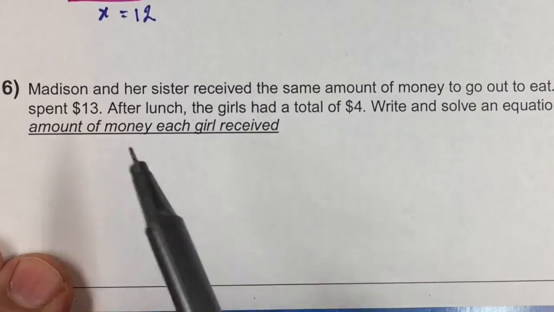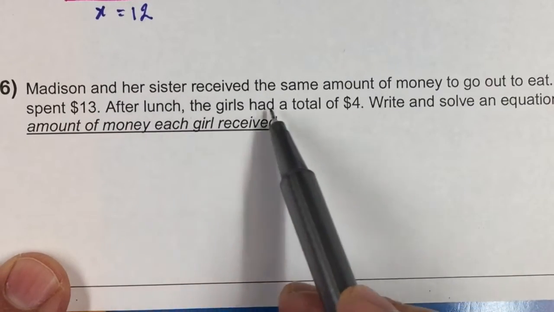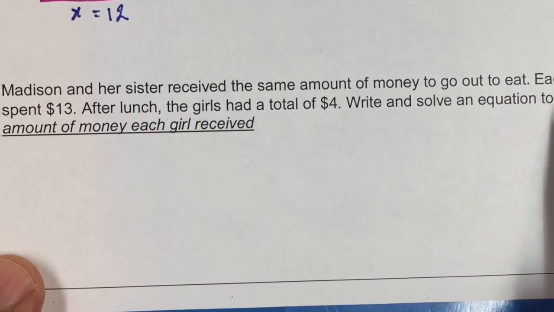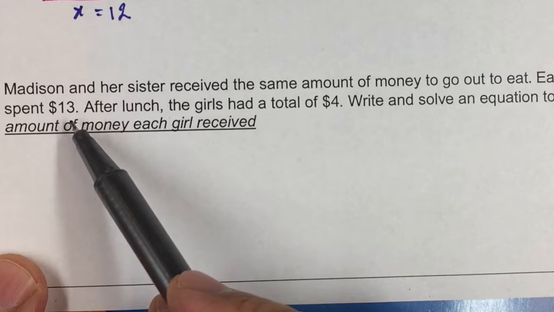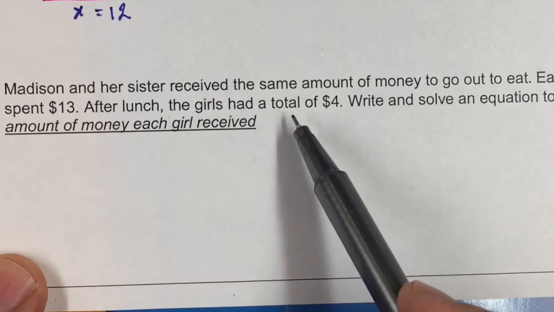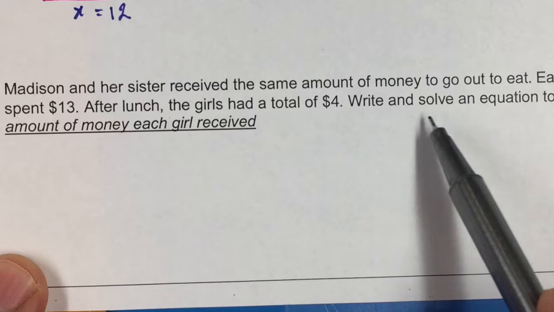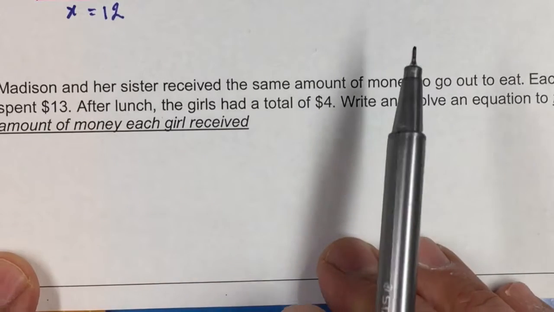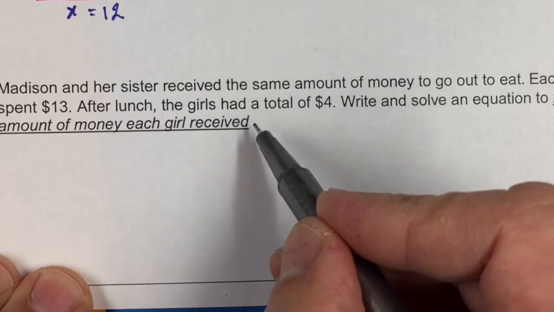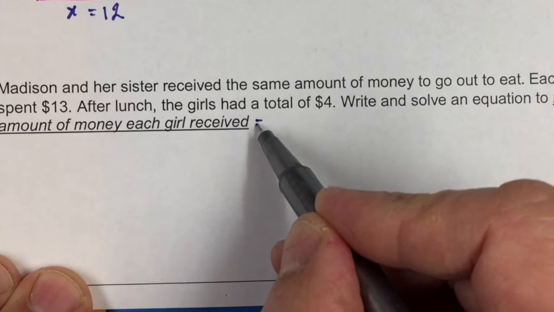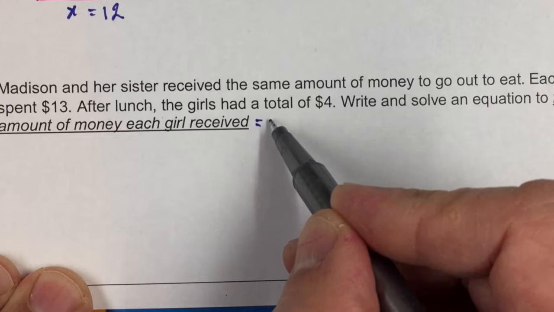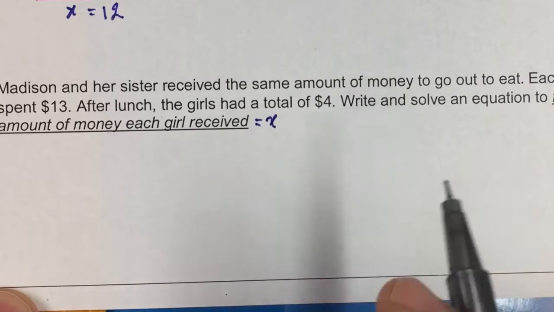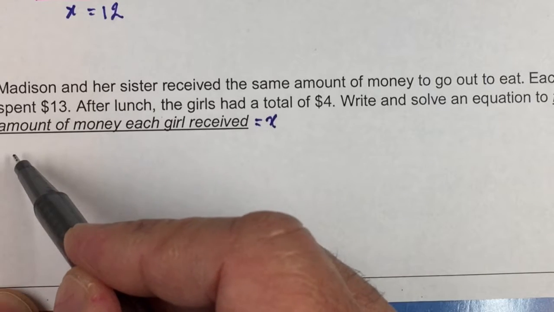For number 6, Madison and her sister received the same amount of money to go out to eat. Each girl spent $13. After lunch, the girls had a total of $4. Write and solve an equation to find the amount of money each girl received initially. So this is going to be my unknown, my variable, I'm going to call x. The amount they receive initially is going to be x.